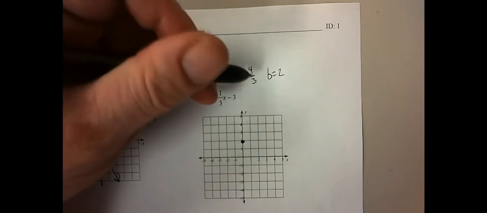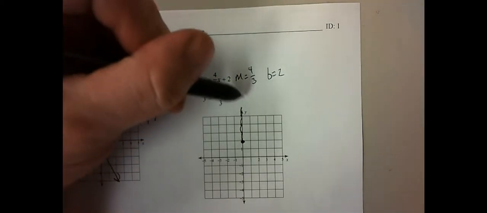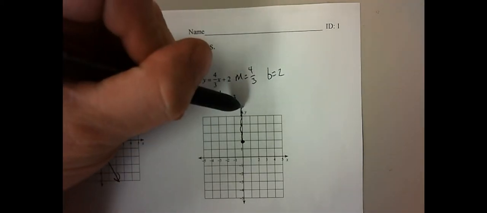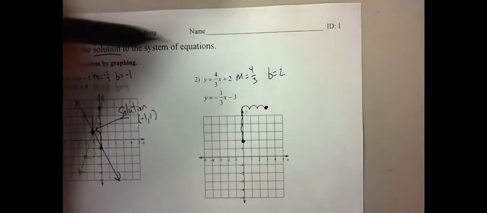All right, let's go to number 2. So number 2, we have M equals, B equals. So my M is 4/3, my B is 2. So I'm going to go up to 2, put my point, and then I see that it says go up 4. So up 1, 2, 3, almost. I'm a little bit off there, but I can probably estimate that one. And then I run 3. It's positive, so I need to run to the right 3. So my point would be somewhere about there.